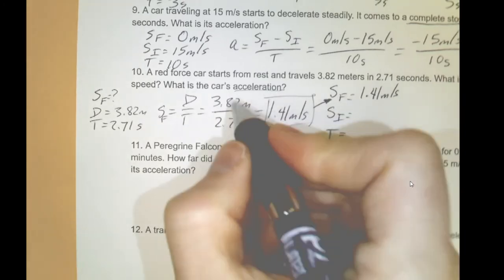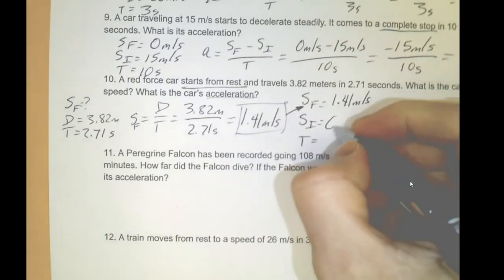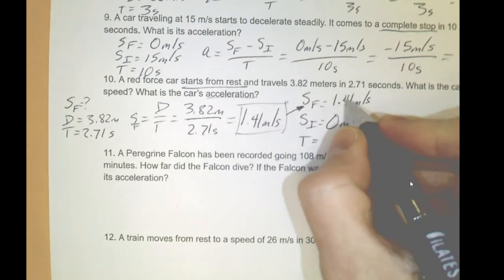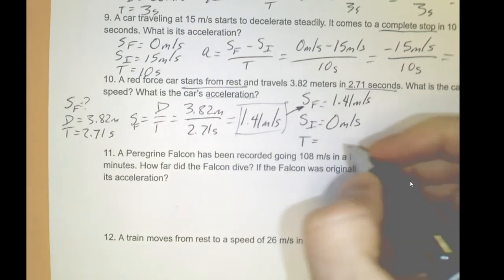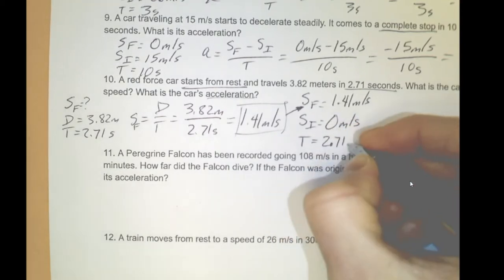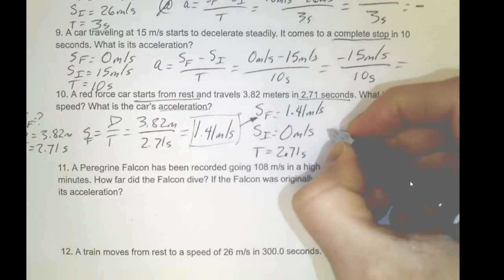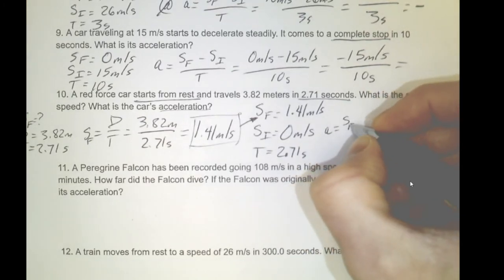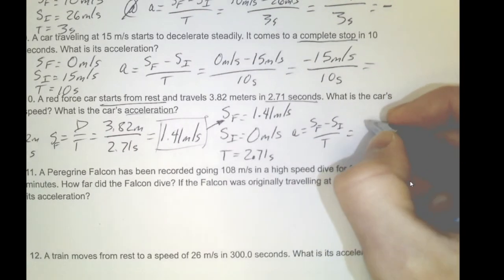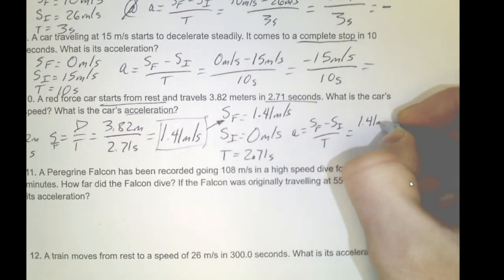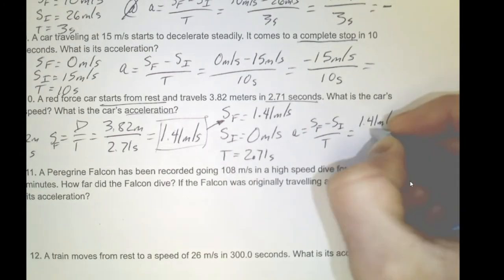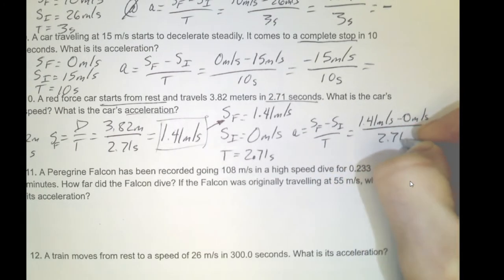We'll know that it starts from rest, so its initial speed is 0, and the time is the same because that's how far it went and that's the time it took. So we're going to use the same time. Acceleration equals final speed minus initial speed over time. So 1.41 meters per second minus 0 over 2.71.